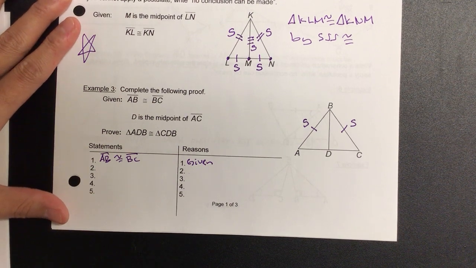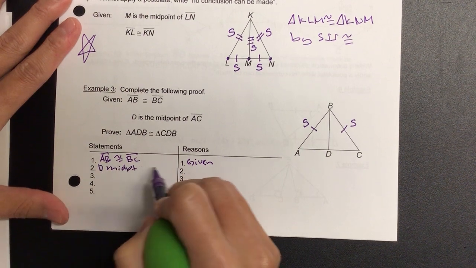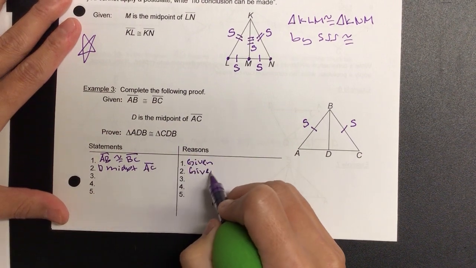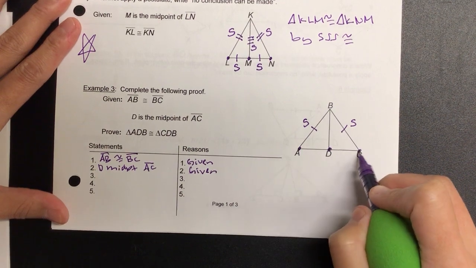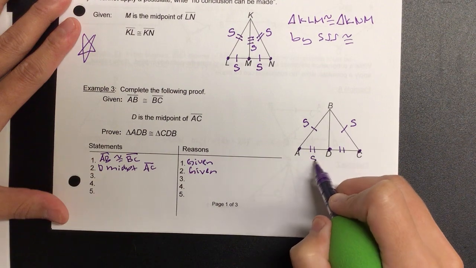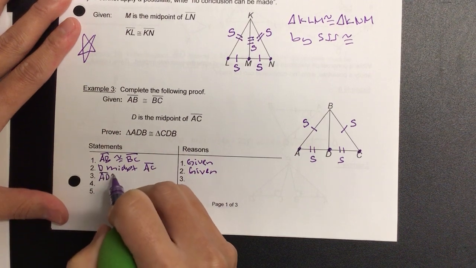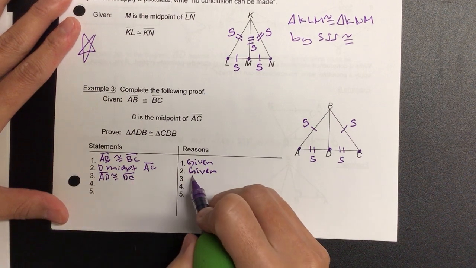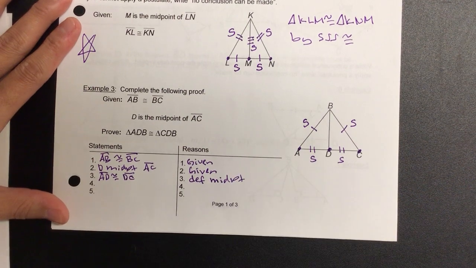Is there another given? Basically another freebie, right? D is a midpoint of AC. And that's also by the given. So if I know D is in the middle of AC, what can I state immediately after that? Good, AD is congruent to DC. And again, write out S as in it's representing side. If you say CD, that's okay too. And that's by the definition of midpoint.